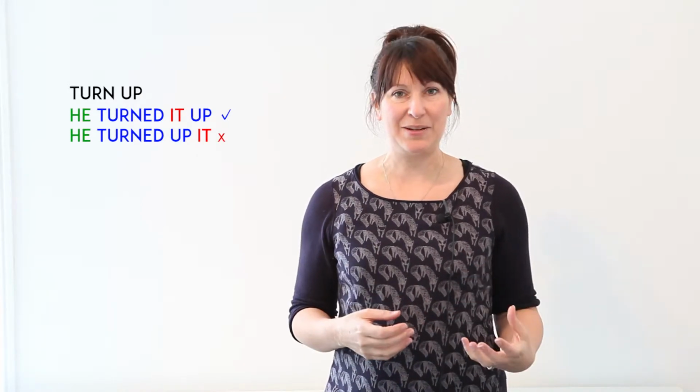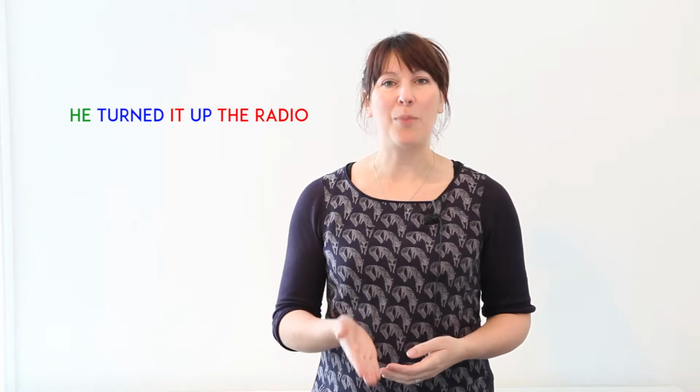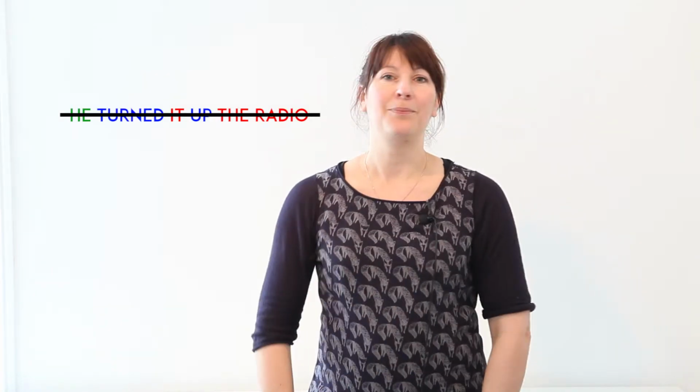We can also replace the noun radio for the pronoun it. When we do this though, if the phrasal verb is separable, the pronoun must go in the middle, not at the end. So we would say he turned it up, not he turned up it. Be careful, there's a very common mistake, which is to use a pronoun and a proper noun together in one sentence. Something like, he turned it up the radio. No.